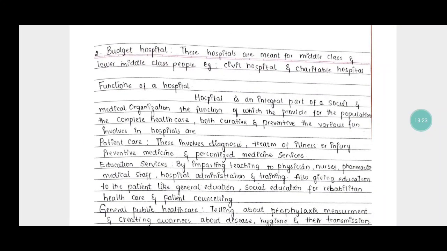Where number second, that is budget hospital. So the hospital which is meant for middle class families or lower middle class people, like civil hospitals and charitable hospitals. So the function of the hospital is an integral part of a social as well as a medical organization. For the function, they provide the population with complete healthcare, both curative and preventive.